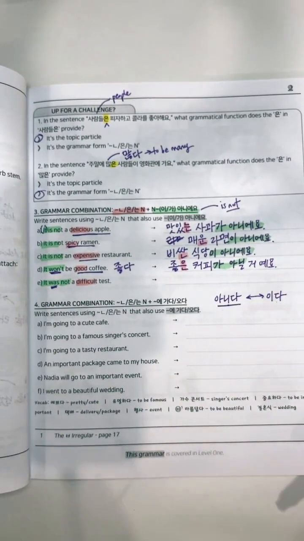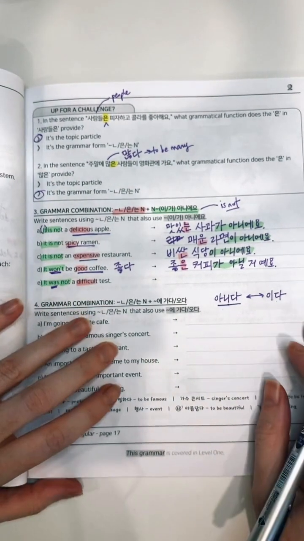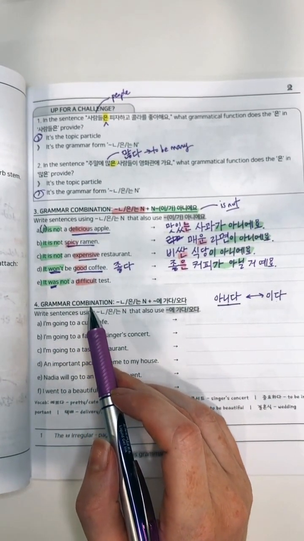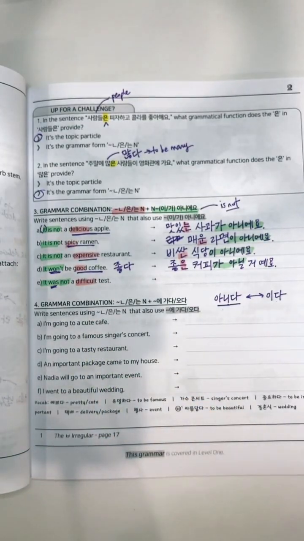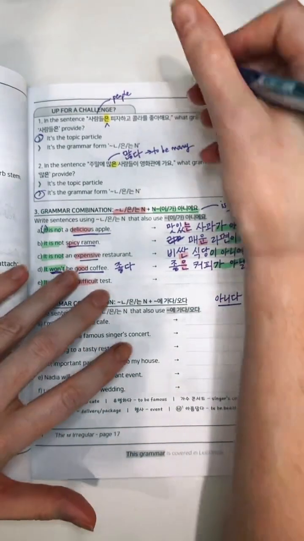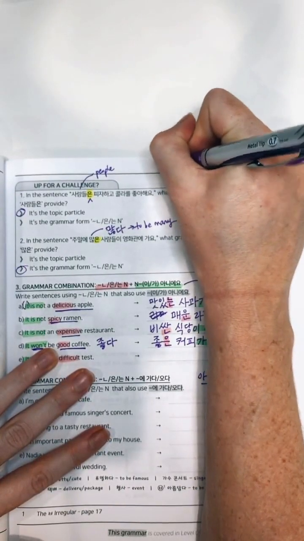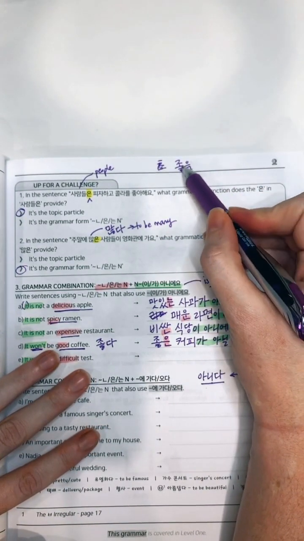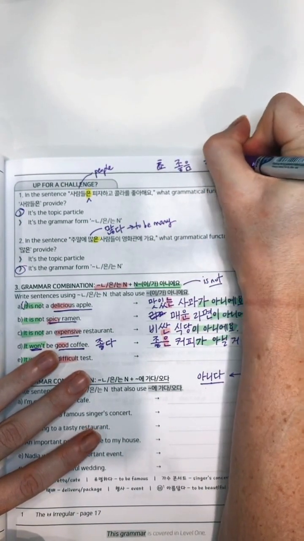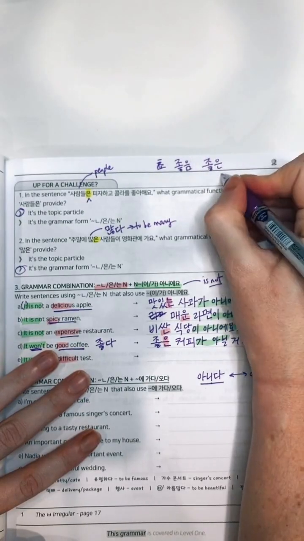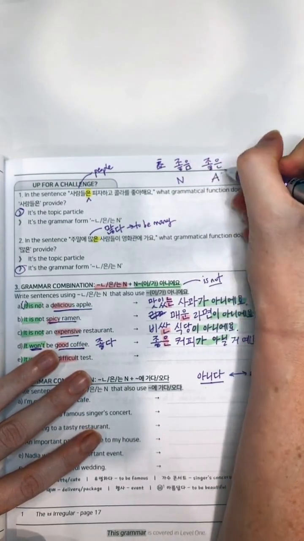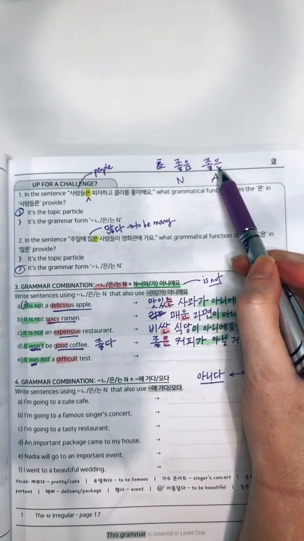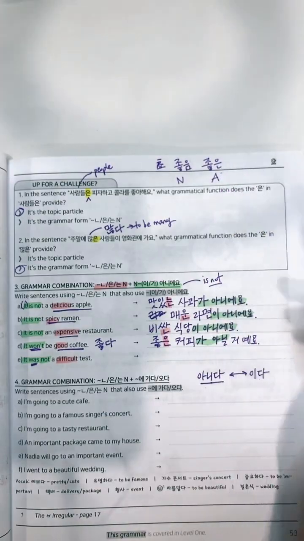The song is greatness, kind of. Anyway, what's the difference between 처음 and 처은? So that's an interesting question. 처음 is a noun, and this is an adjective. So 처음 is greatness, goodness. 처은 is good or nice.